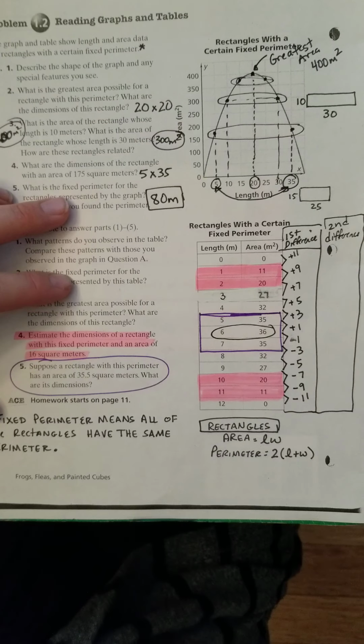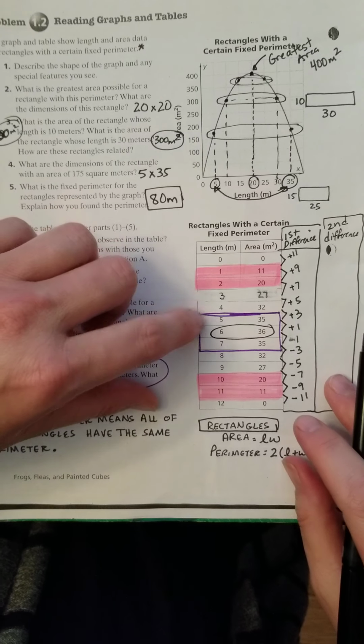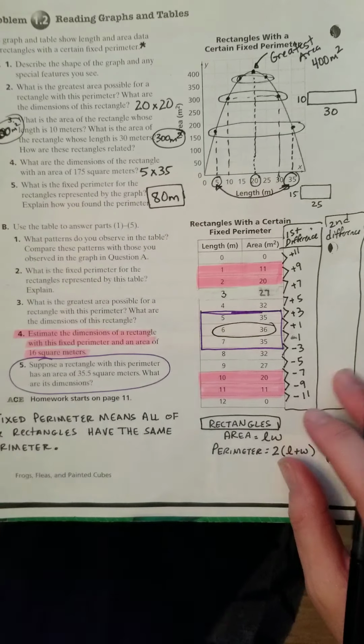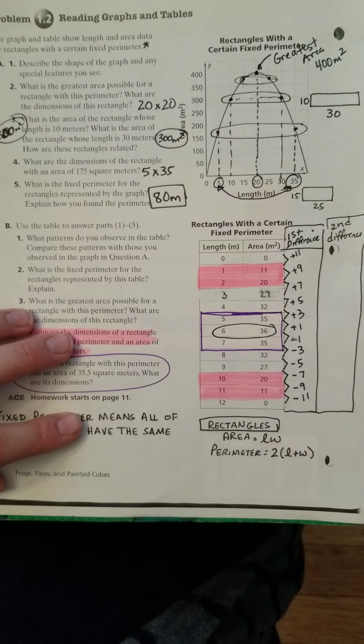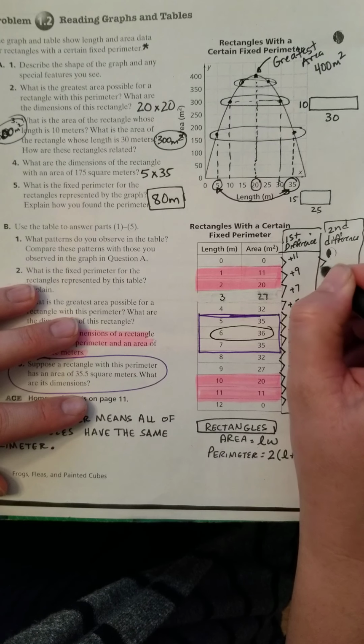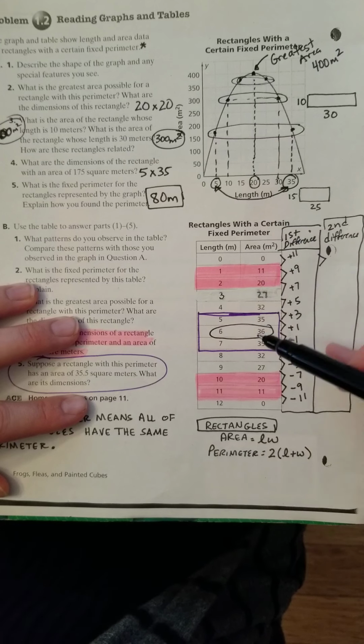So in any quadratic relationship, as long as you're going up by a constant value in the x component, the y component, the second difference, will always look somewhat linear, but it's not linear. It'll be the same difference.